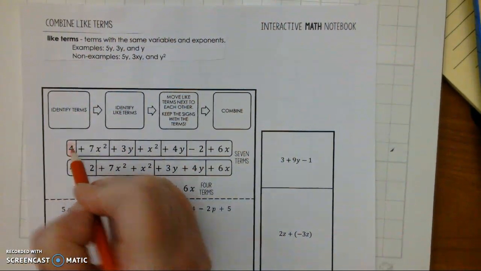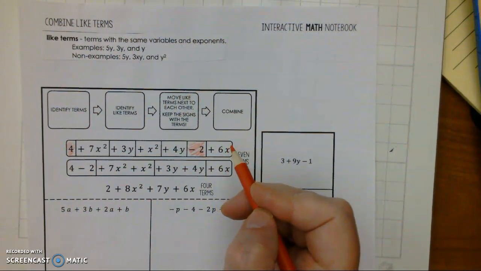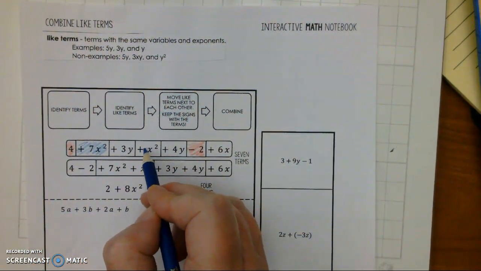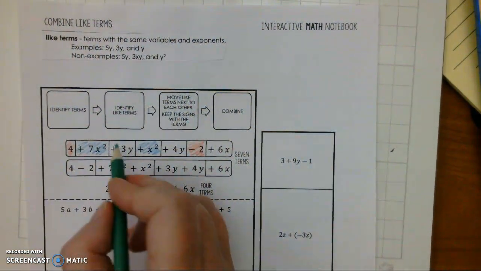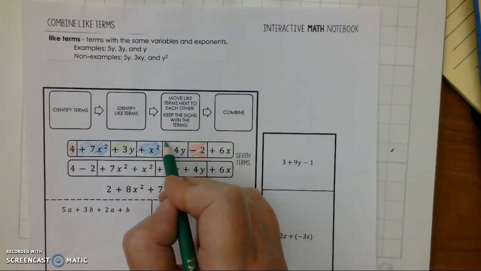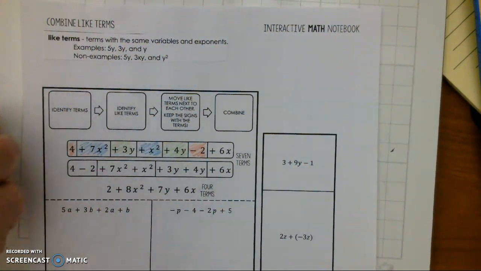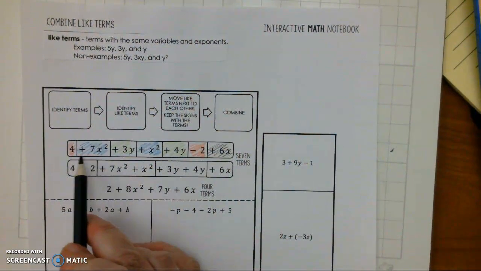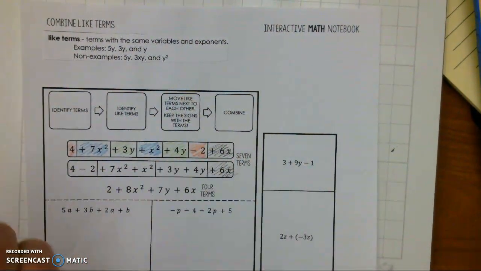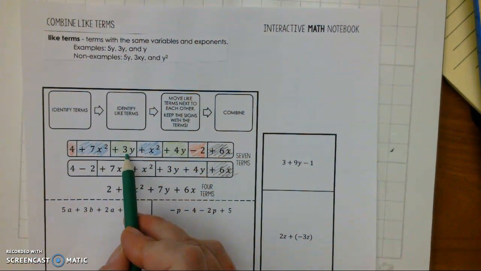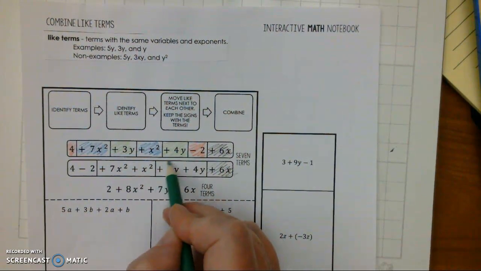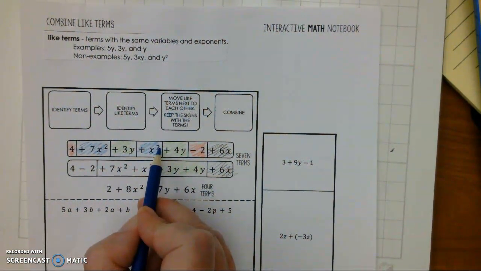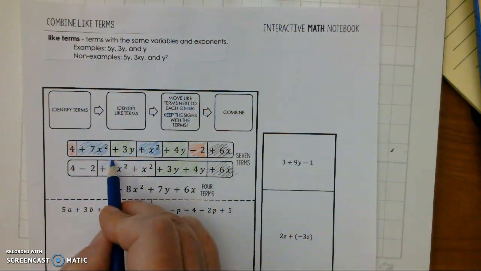Okay? So we have 4 and we have 2. We have 7x squared and we have x squared. We have 3y and we have 4y. And we have 6x. Now we only have one 6x, so this is going to stay the same. Now when we take the 3y and the 4y, those get combined because they're the same. Then we combine the 7x squared and the x squared, we're going to combine those two.